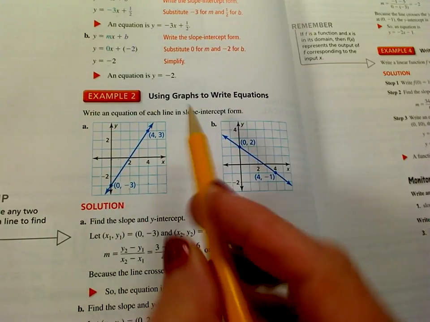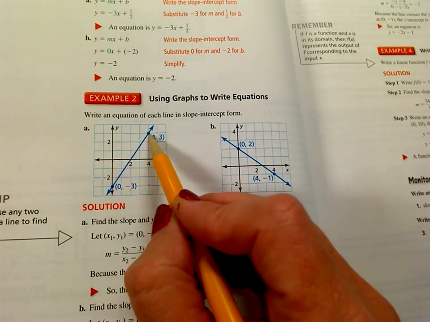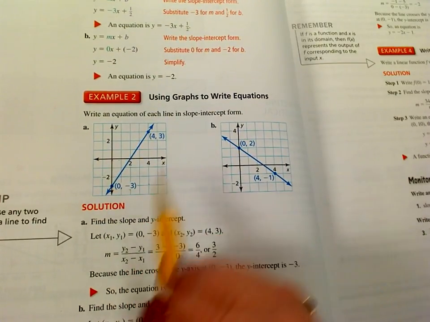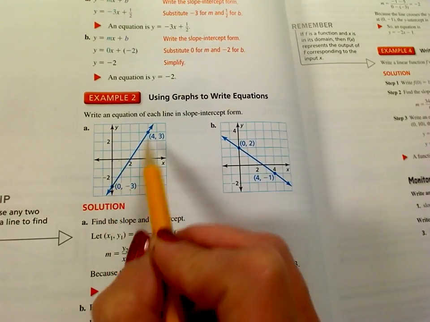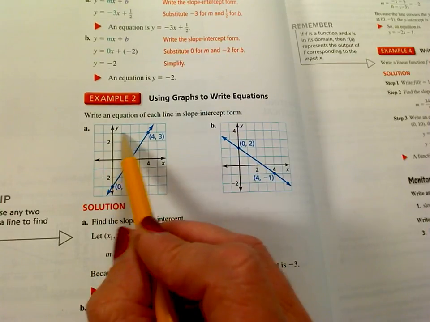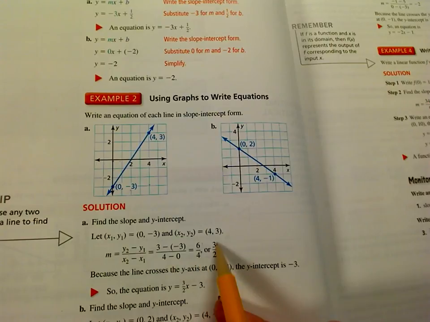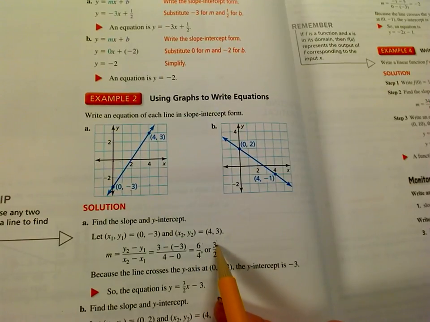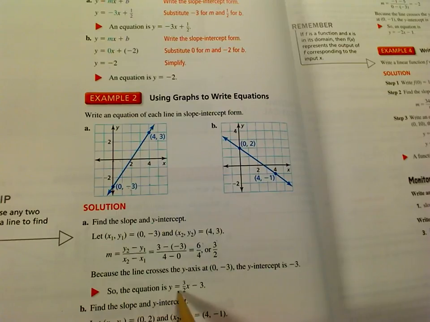Now we have to find our slope. Remember, on a graph, you can either count your rise over your run, or you can use the two points and use the slope formula. This is positive because it's going uphill, left to right. You're going up 6 and over 4, which reduces down to 3/2. So our slope is 3/2 and our y-intercept is -3. Our equation is y equals 3/2 x minus 3.